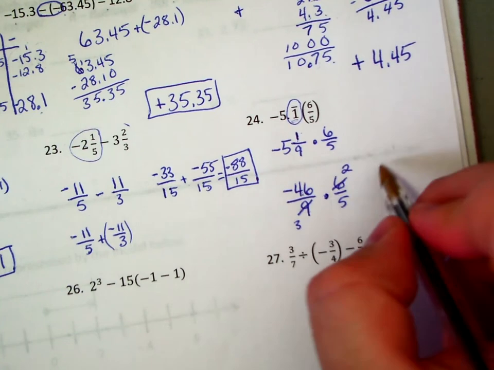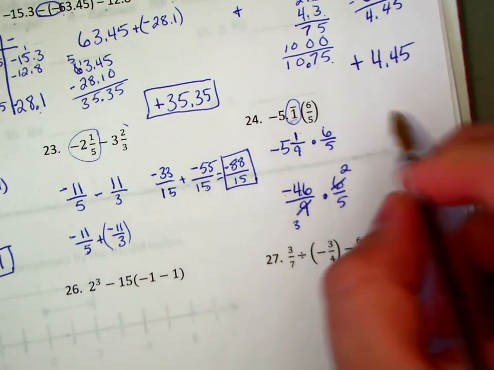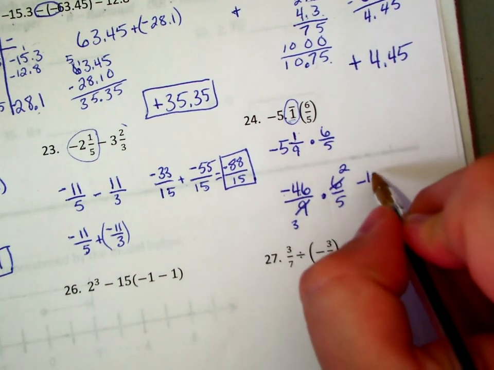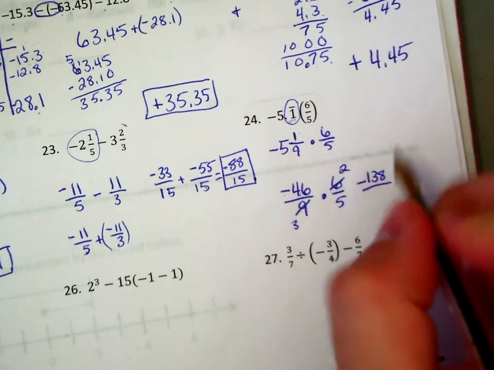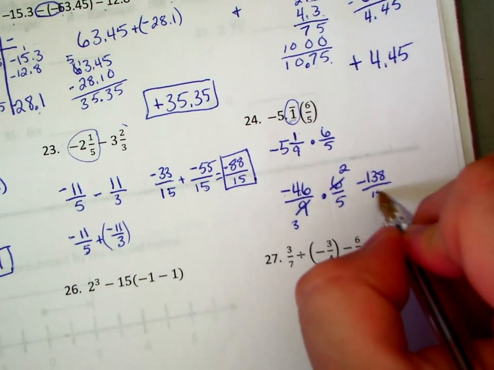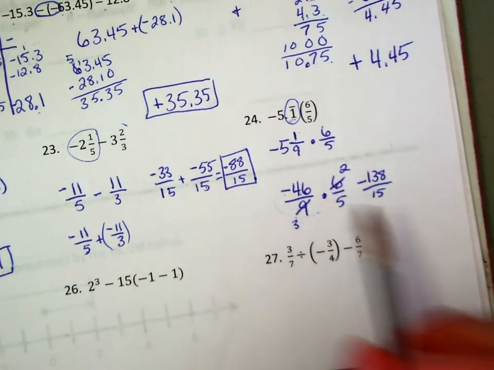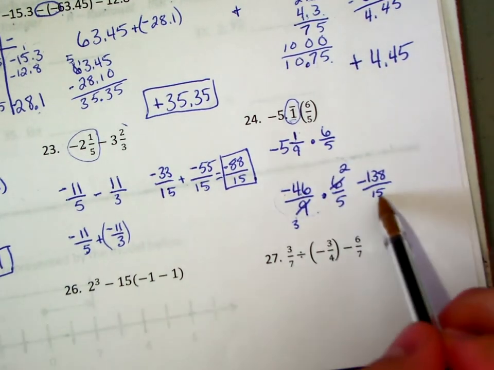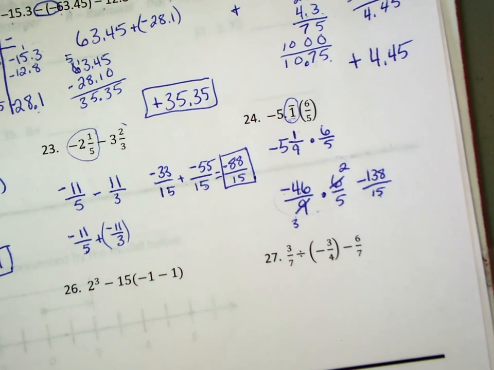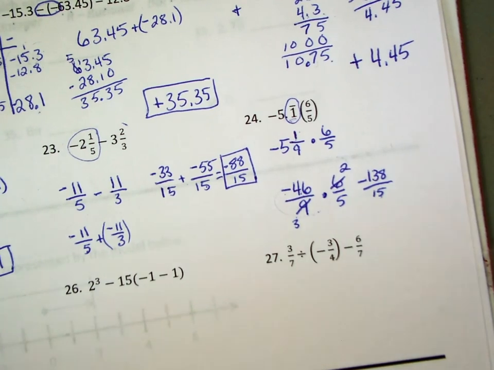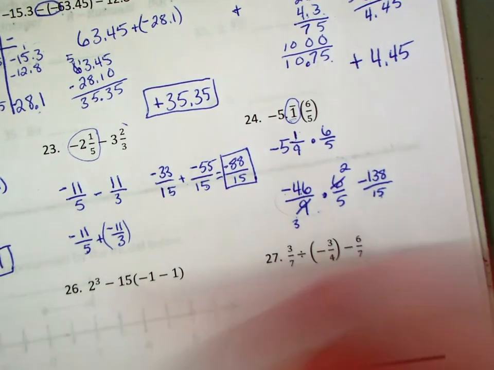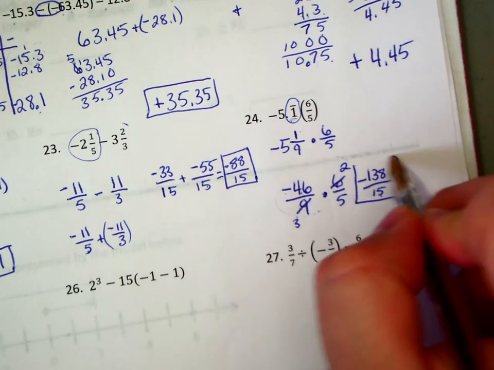Negative 46 times 2 is negative 138, and 3 times 5 is 15. And since we cleaned up our fraction here, and there was nothing that simplified there, the chances of there being anything to simplify over to the right are very slim because we already pulled out our least common multiples. So our solution would be negative 138 over 15.